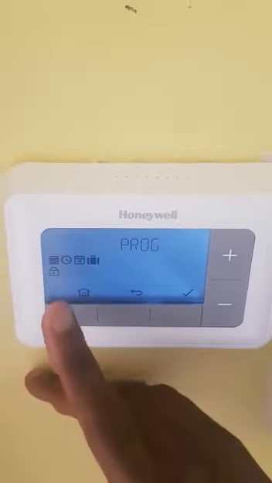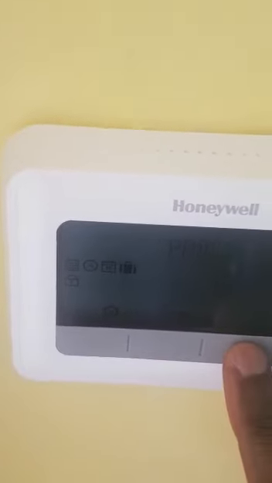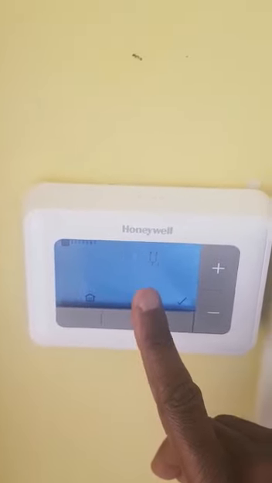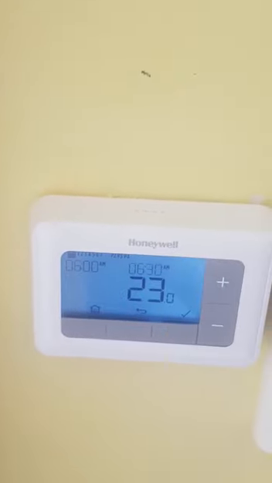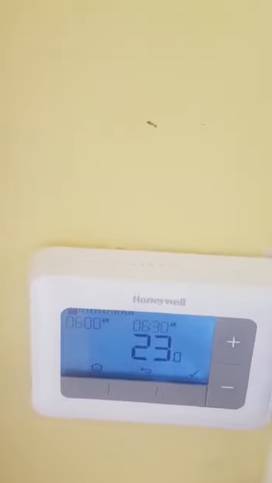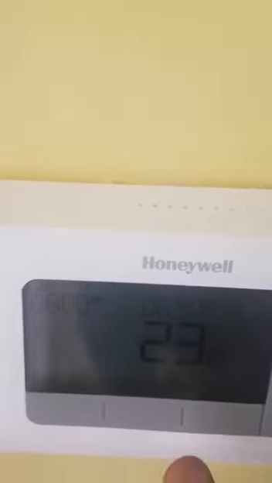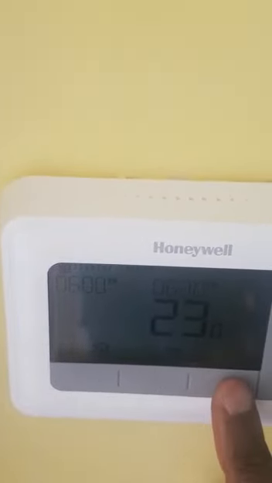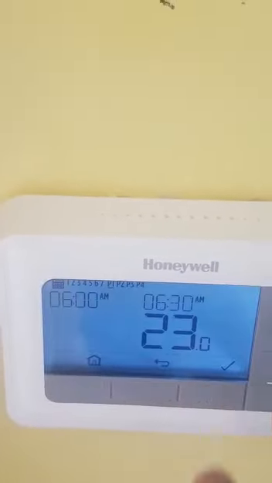You will have what looks like a calendar icon flashing. You press the same button again, but this time it's a tick. And it's telling you that you're setting a program, MO, Monday to Sunday, from Monday to Sunday, and it's 7 days a week. You press the tick again, and now it's giving you 4 programs. This is the first program, P1. So P1 is flashing, telling you it's the first program. You press the tick again in order to set the time.